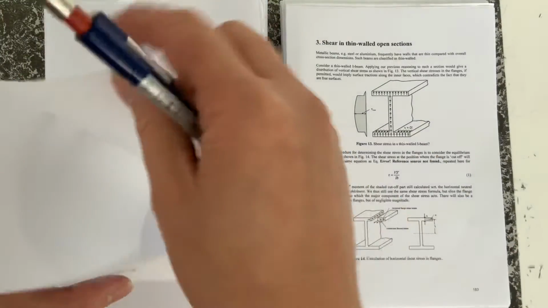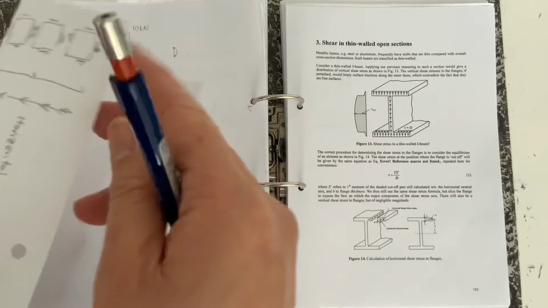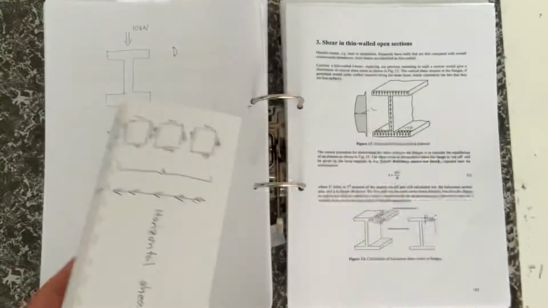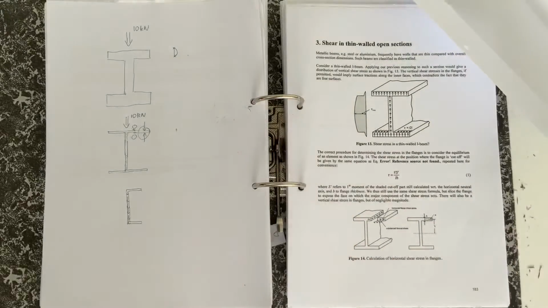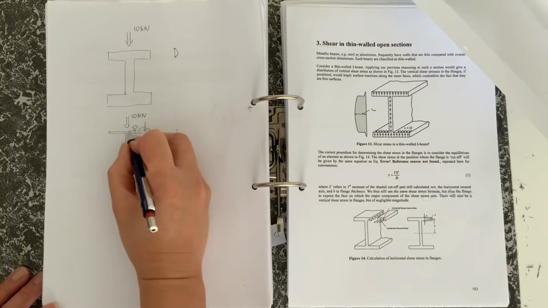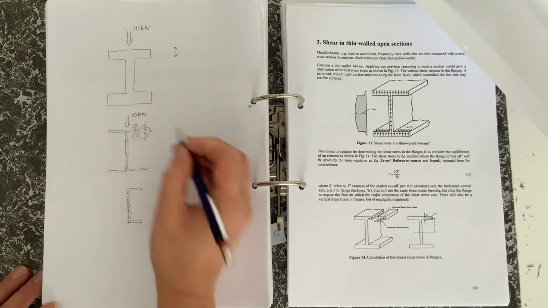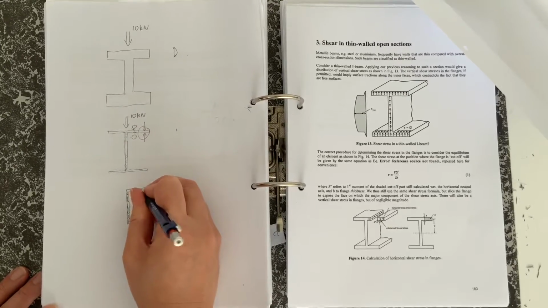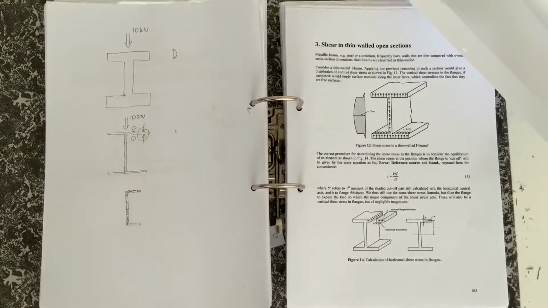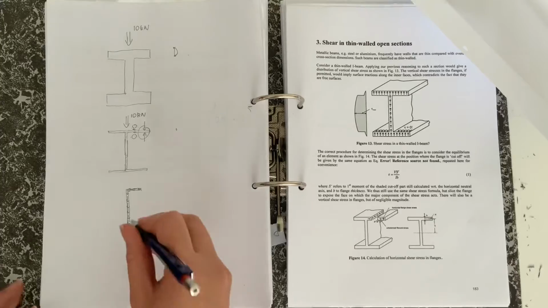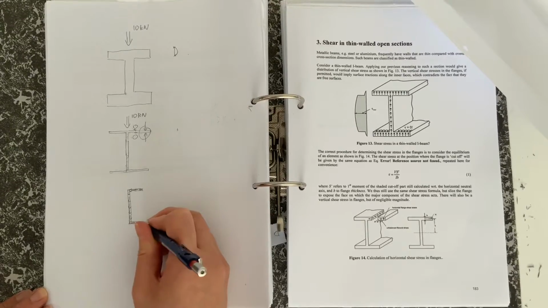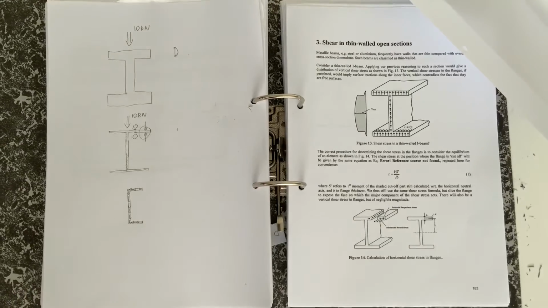it doesn't mean that there isn't a horizontal shear stress. So down here you can see there's a horizontal shear stress. If this is the variation of vertical shear, and the variation of vertical shear here is 0, there is actually a variation of horizontal shear going along there. And there is a variation of horizontal shear going in that direction there.